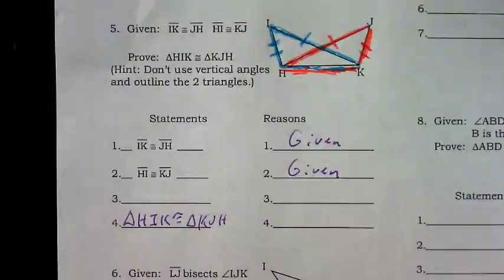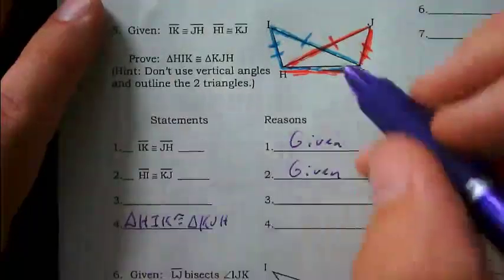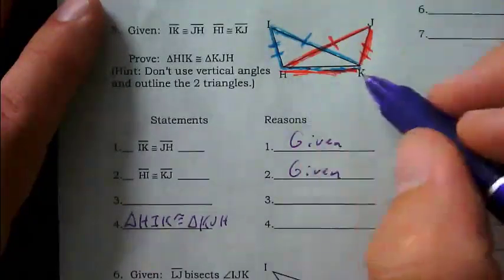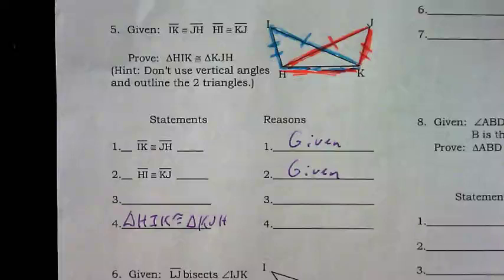So, what do you think? I think HK should be congruent to itself. Yeah, good. So on here, the thing that we need next is HK. It's in both triangles. So that's one question that you can ask yourself. Do we have anything that's part of both triangles? Because there's a good chance that reflexive property is something that's going to come up in some of these proofs. 2 of the most used properties that we've had so far are reflexive property and also vertical angle theorem. Those 2 come up all the time.